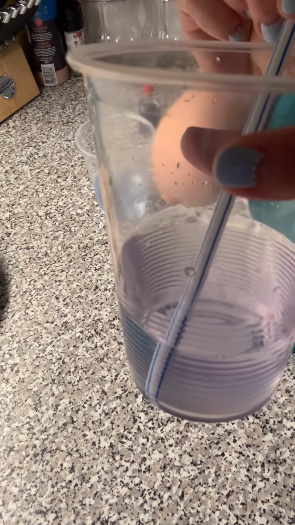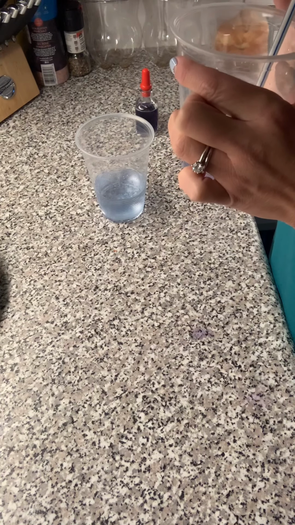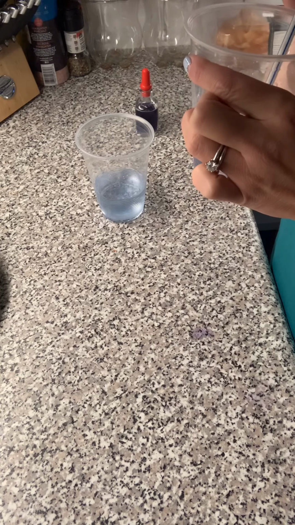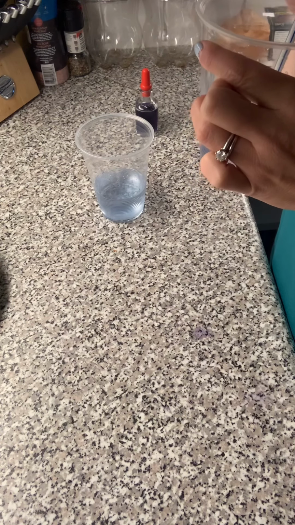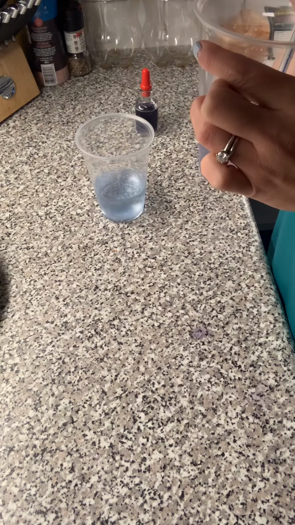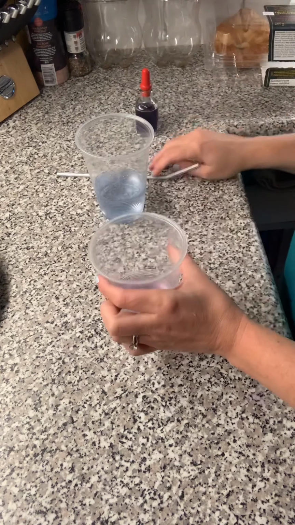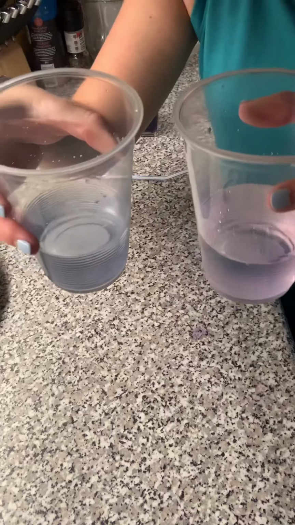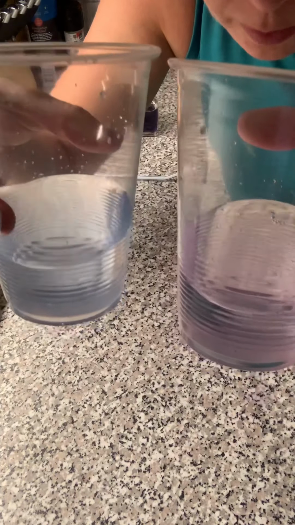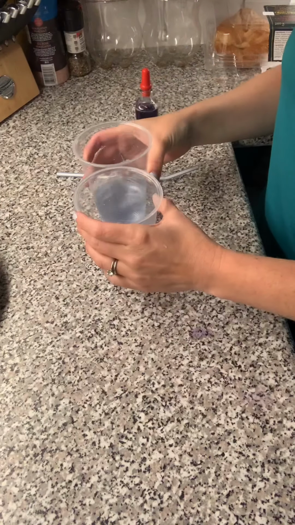You can already see it's changing color. Make sure to breathe. You can see that the colors are different. One is sort of a pinky color and one is still that blue color.